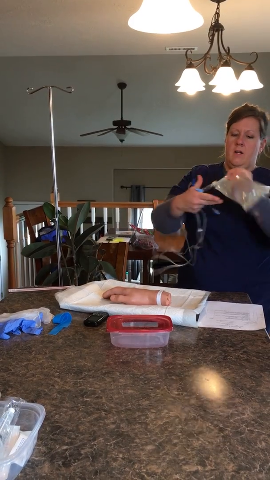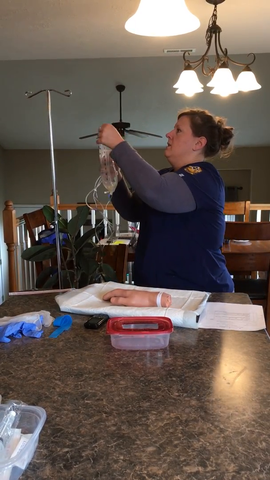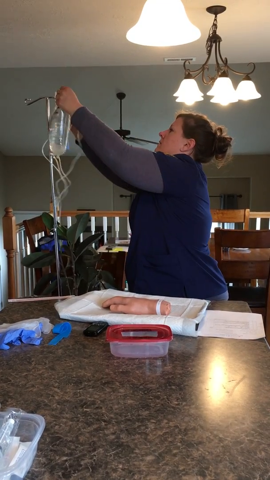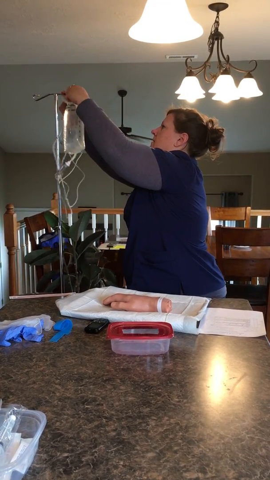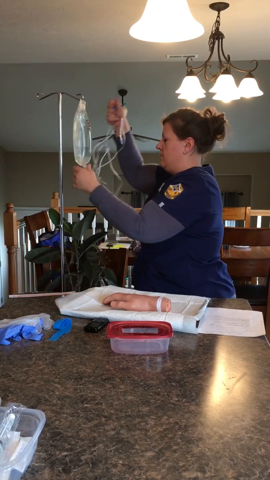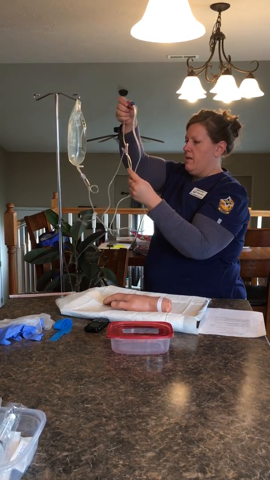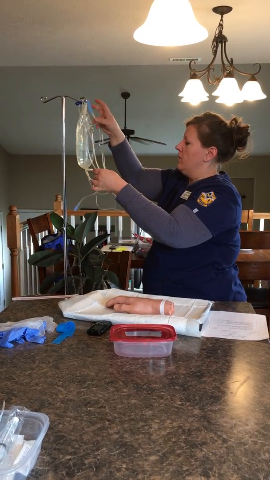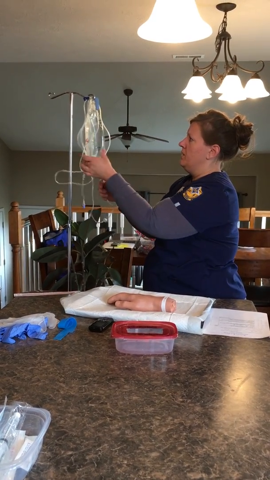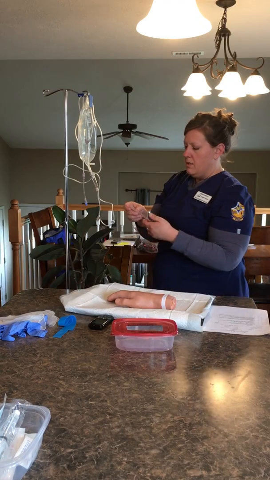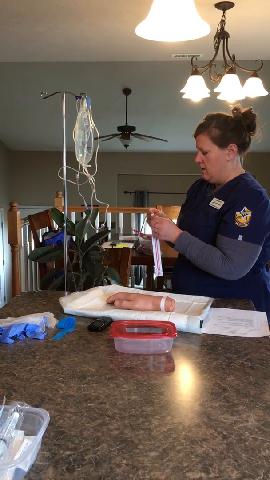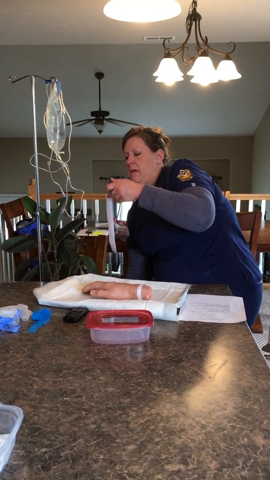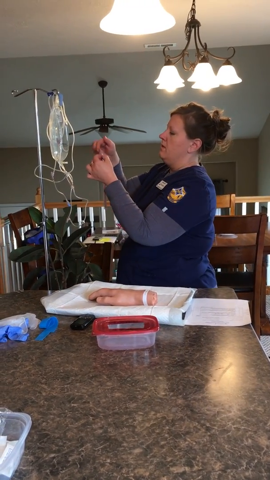All right, once I've got that in there good, we'll go ahead and hang it, again not allowing the end of it to touch the floor. Then I'm going to apply my label, lining up the 0.